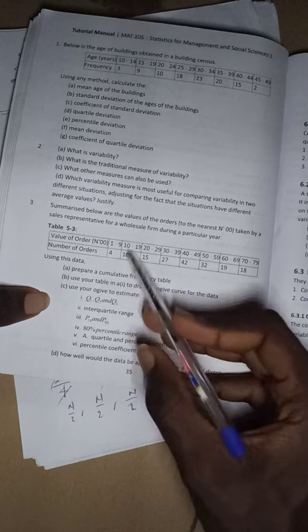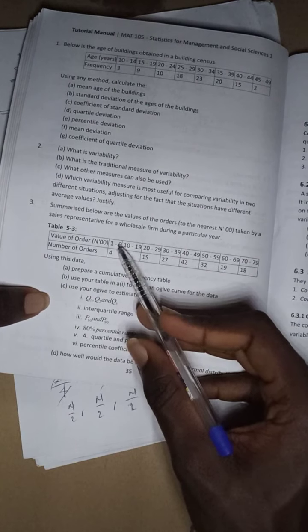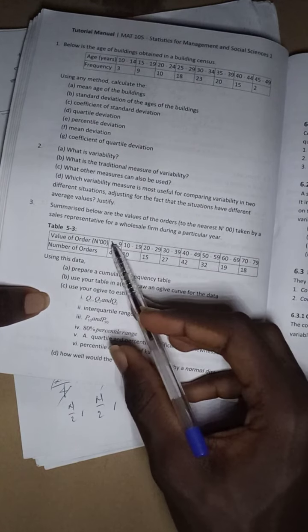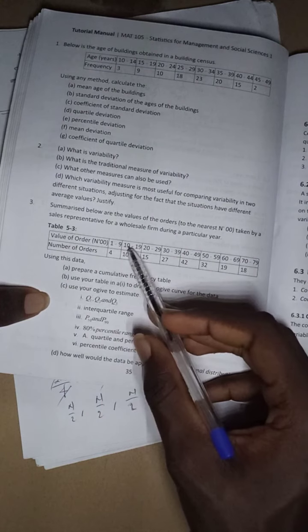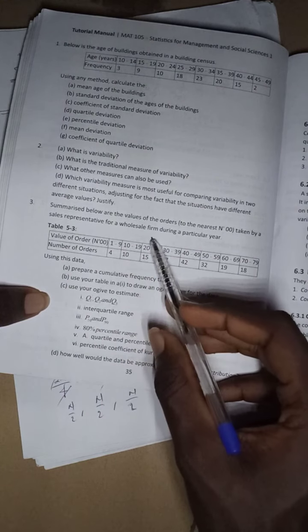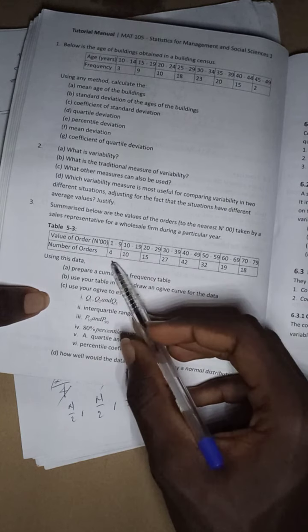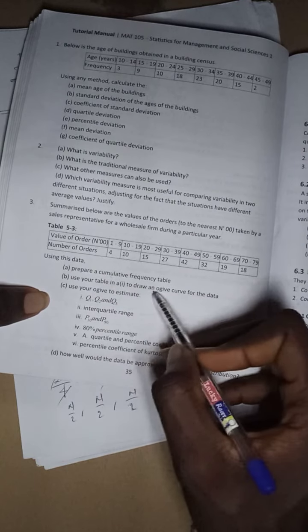So I've seen them here. Given this data now, this thing is not bounded, so I have to find the class boundary. This one will be 0.5, this one will be 9.5, 9.5 to 19.5, 19.5 to 29.5, like that. Find the CF, cumulative frequency, 4, 14, then like that. Then prepare a cumulative frequency table. That's it. I've just said it now. Use your table to draw an ogive curve.